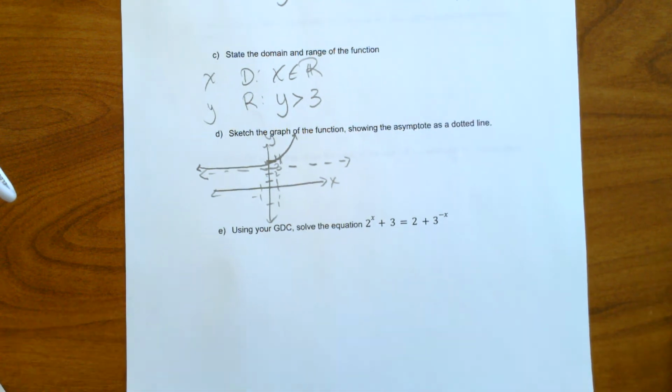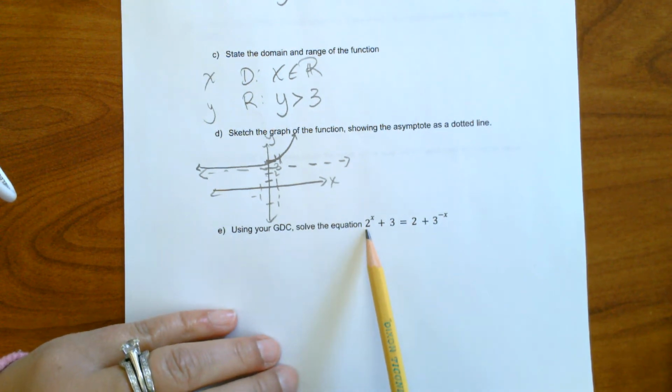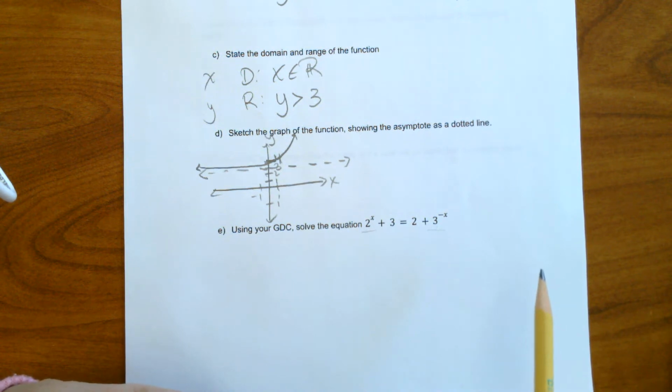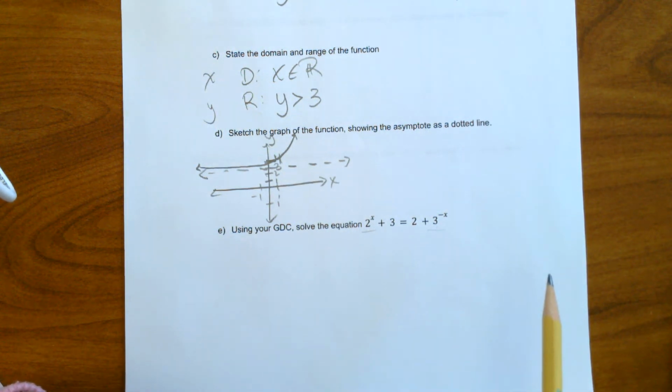Okay, using your GDC, solve the equation. So remember we were talking about same bases? Well, it's difficult here because we have 2 and we have the base of 3. So it's going to be very hard to get this as same bases. So what we need to do is use our graphing calculator to solve this, which I believe is going to be the easiest way for us right now.